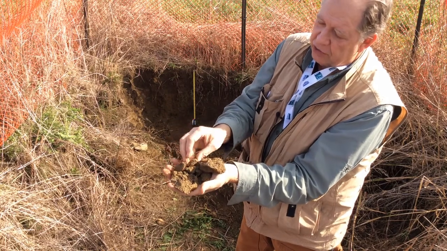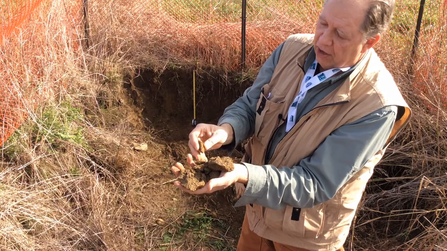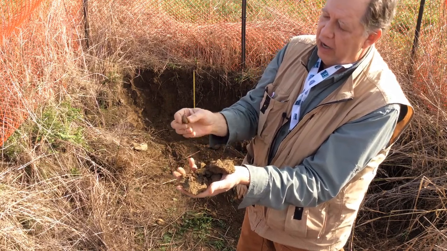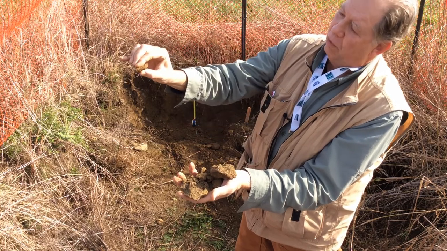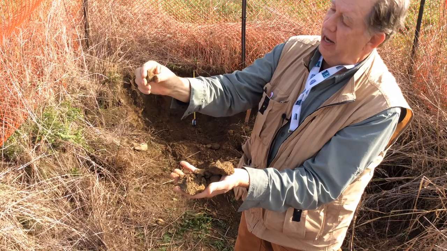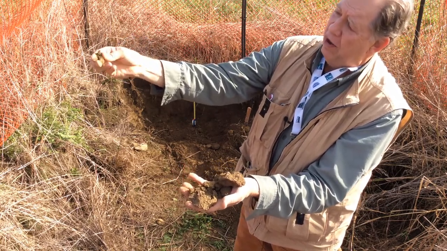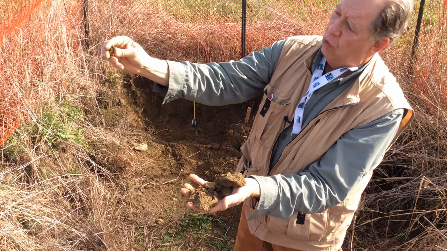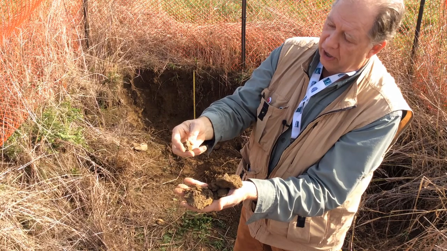So this would be platy structure, and as far as the consistence of how hard it is, or how easy it is to rupture the structure, it really takes quite a bit of effort. And then when you do pop it, it's brittle, it almost explodes. And it's quite strong, what we would say for platiness. So it takes quite a bit of effort, and this is a moist soil as well.